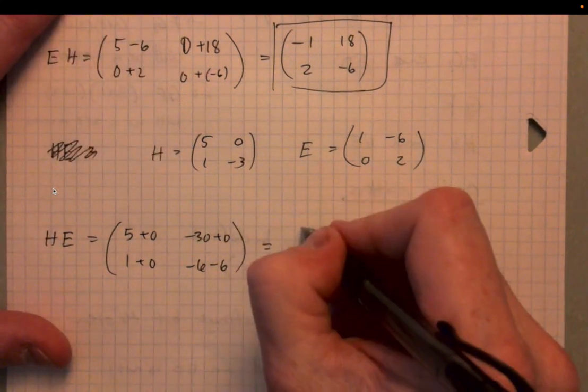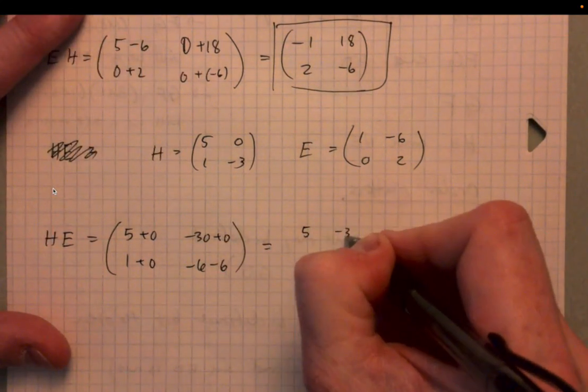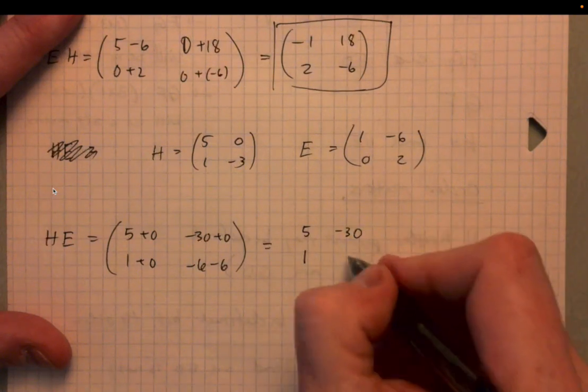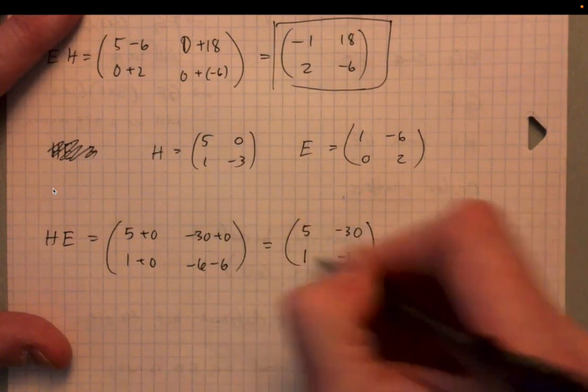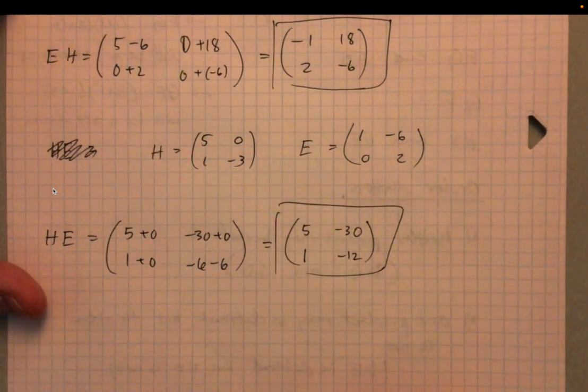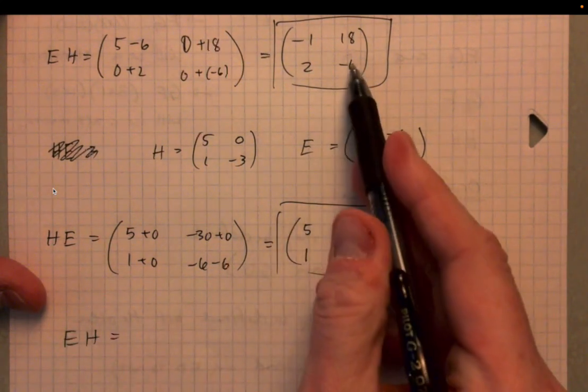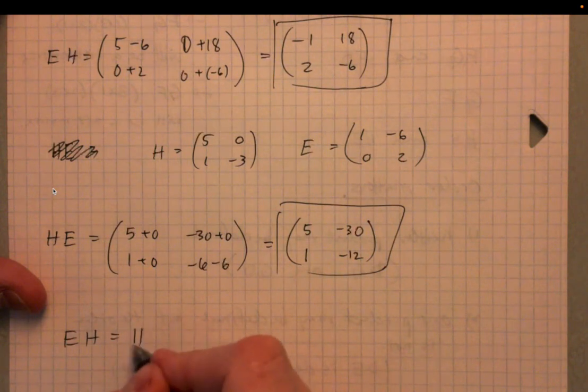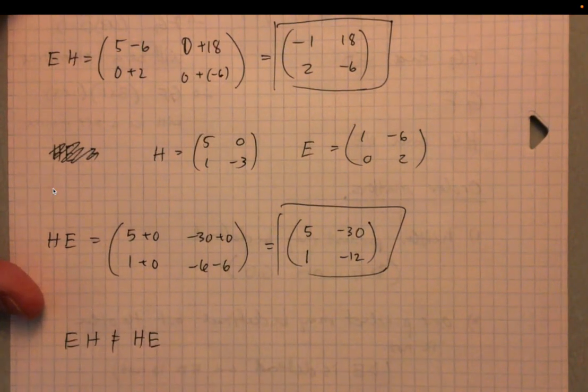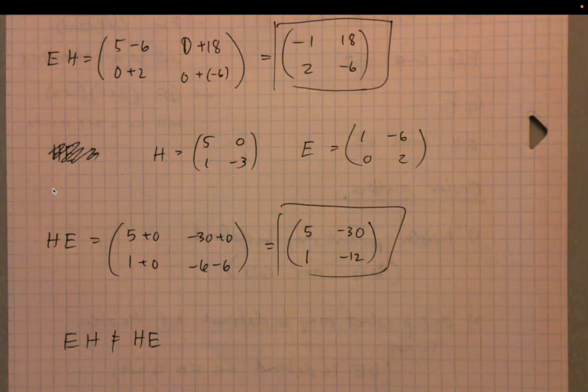Okay, and so what do you get? You get 5, negative 30, 1, and negative 12. Right, so EH is this one, and HE is that one, and they're not equal. Okay, perfect.